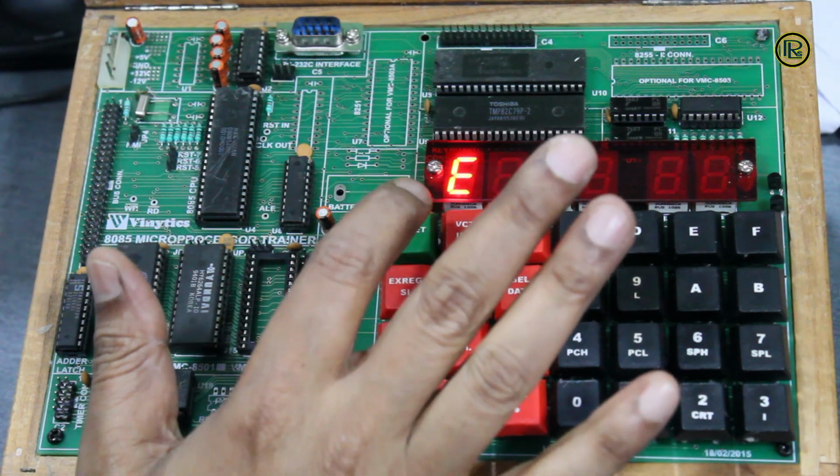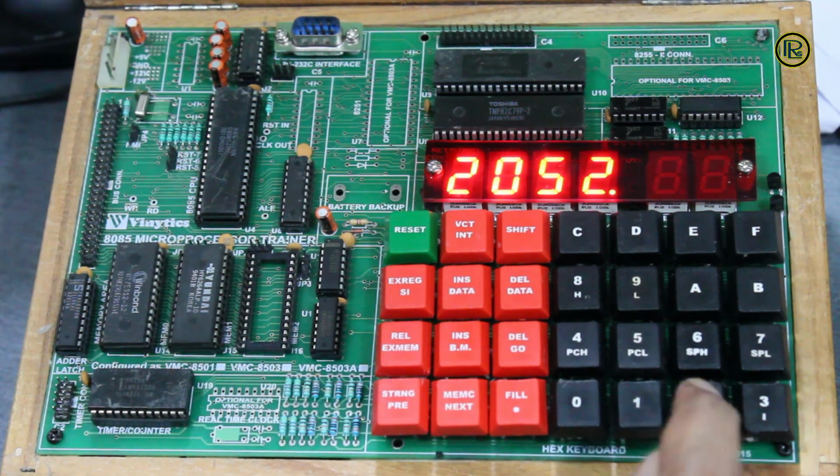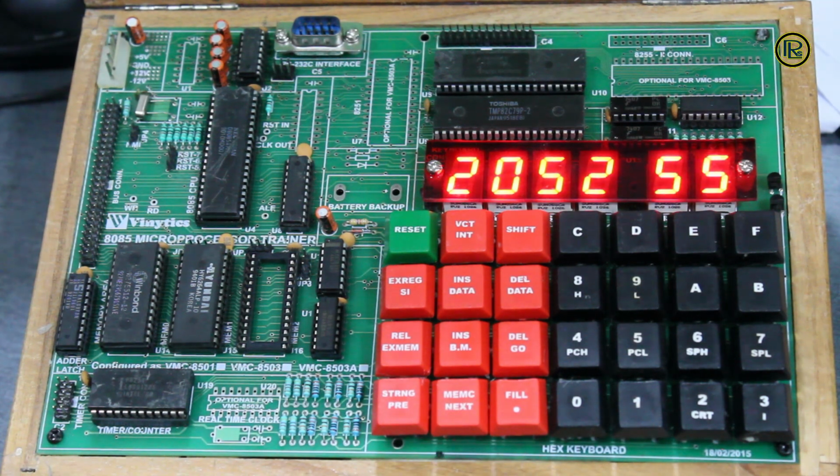So now let's check what is there in the memory location 2052. So the result is there. I am getting the appropriate result, 55. So my problem is solved for subtraction with the help of direct addressing mode.